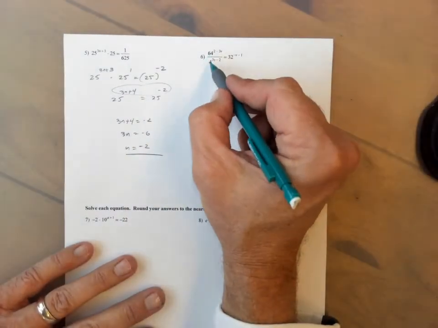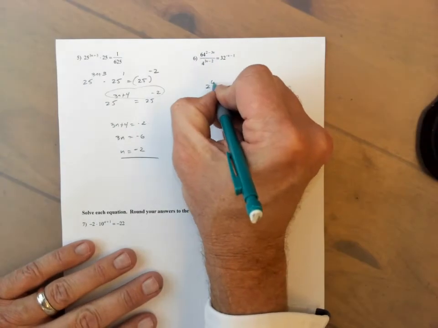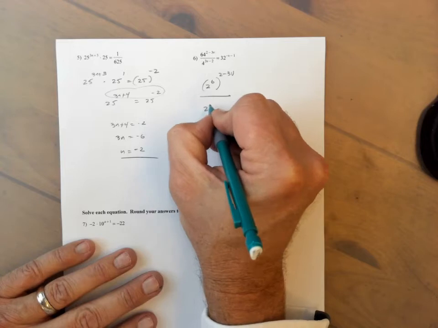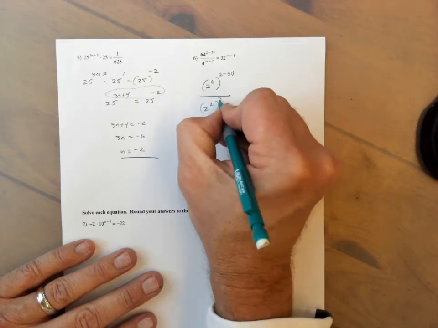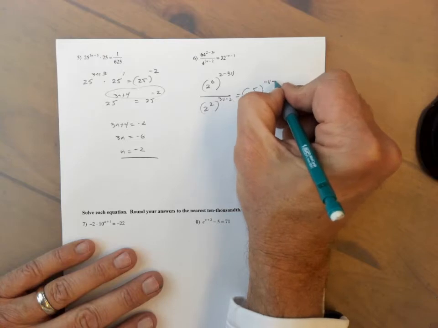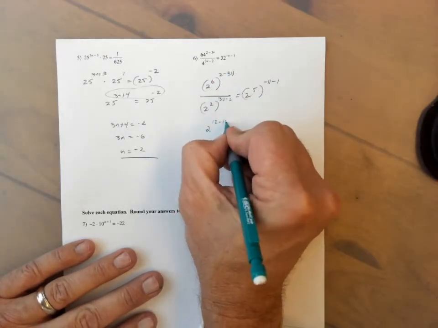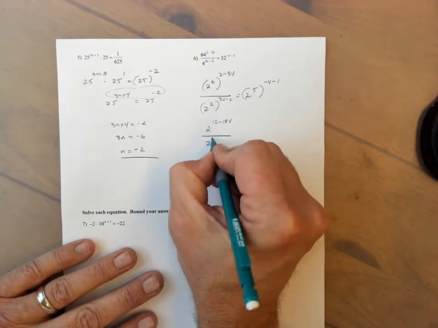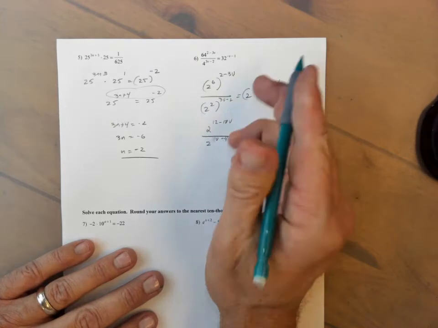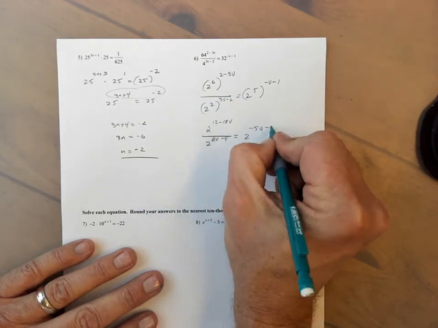Again, I have 64, 4, and 32. So I'm going to use base 2. So 64 is 2 to the 6th. 4 is 2 squared. And 32 is 2 to the 5th. So again, power to a power will multiply. So I get 12 minus 18v here, we get 6v minus 4. I'm sorry, 6v, not 4. Equals 2 to the negative 5v minus 5.